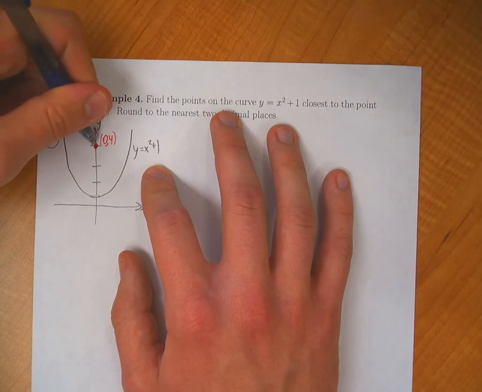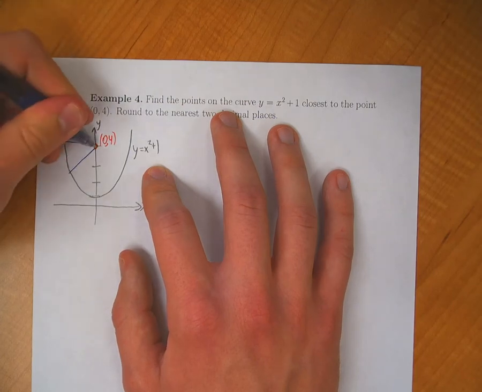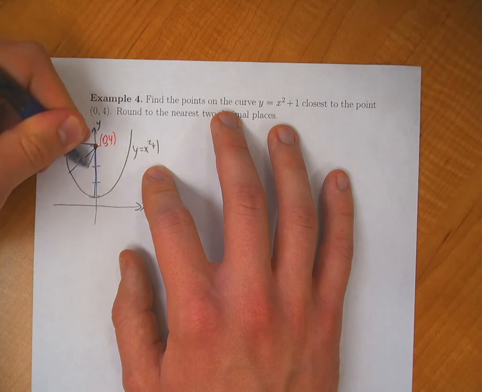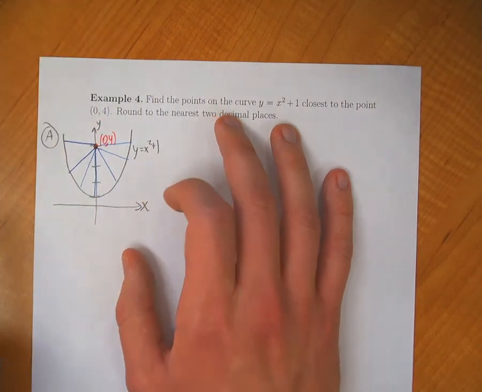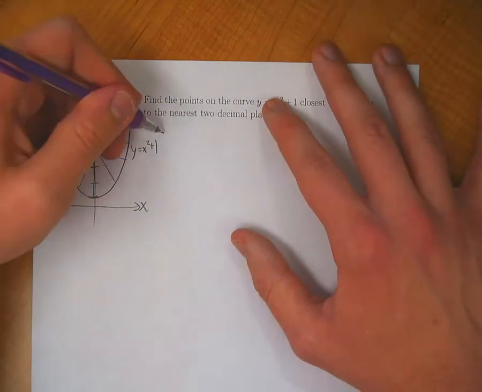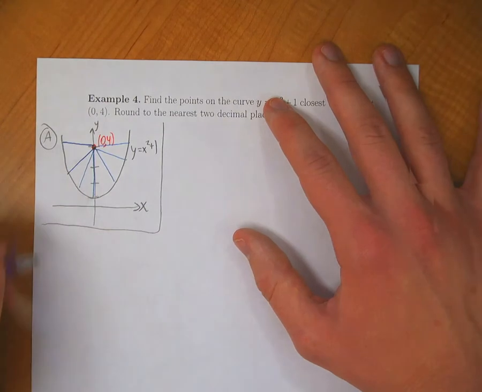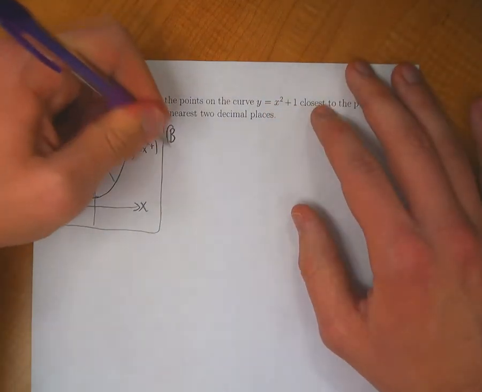If we focus on the distance between the parabola and our point, which of them has the smallest distance between the point and the curve? So what that tells us is that we have to work with essentially the distance formula.